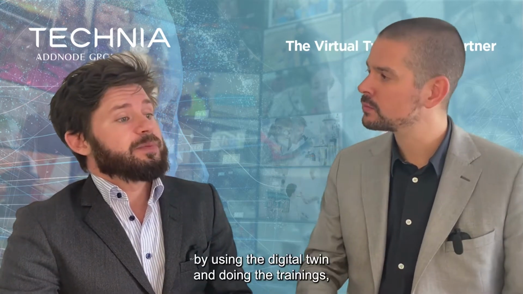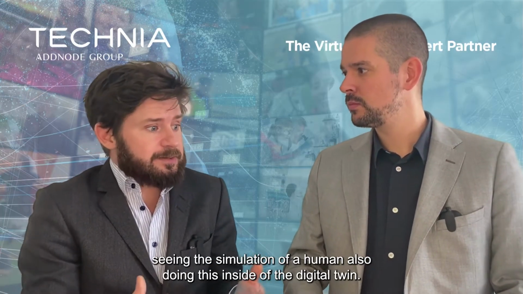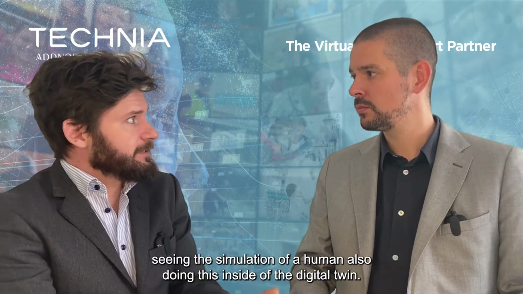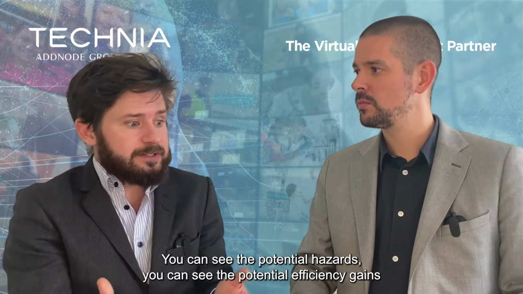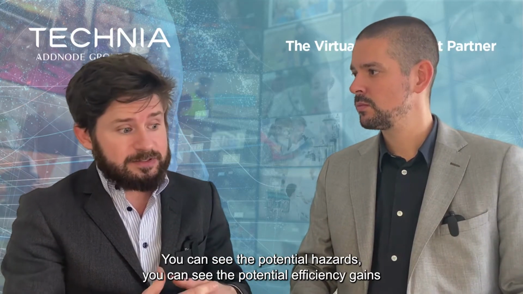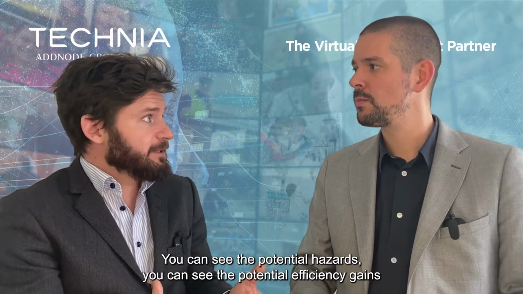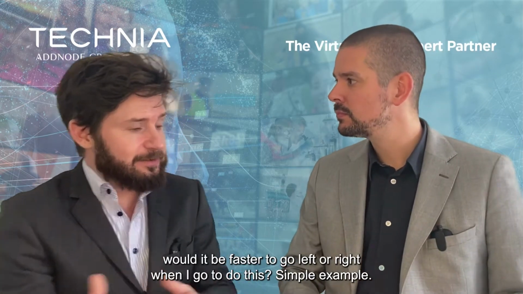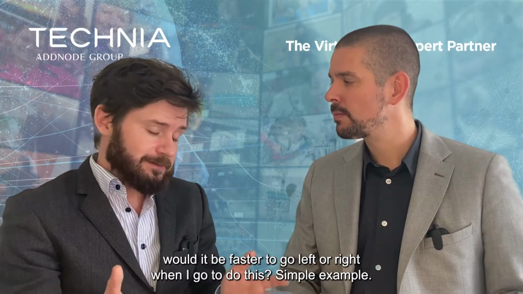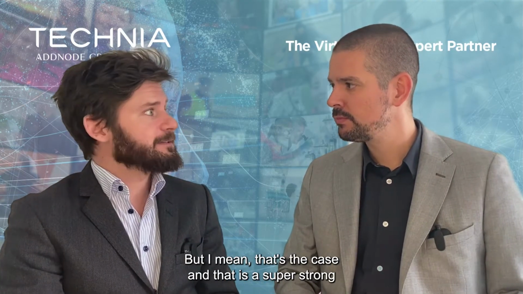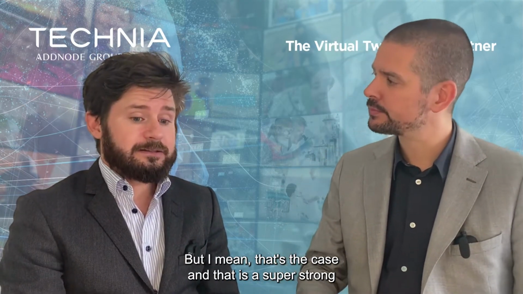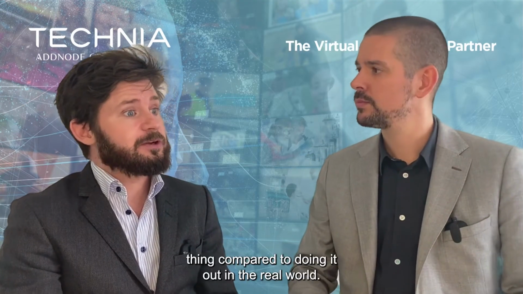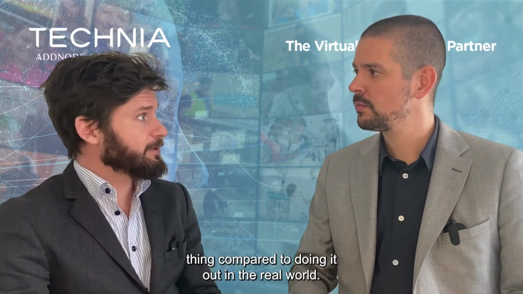Yeah. By using the digital twin and doing the trainings, seeing the simulation of a human also doing this inside of the digital twin, you can see the potential hazards, you can see the potential efficiency gains, because you can do it repeatedly also to see, would it be faster to go left or right when I go to do this? Simple example, but I mean, that's the case. Yeah. And that is a super strong thing compared to doing it out in the real world.